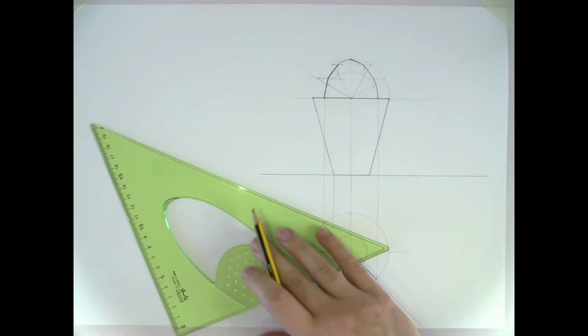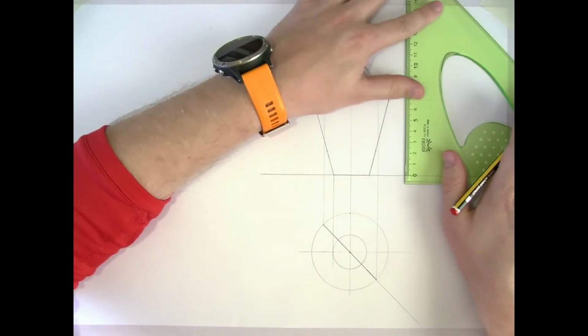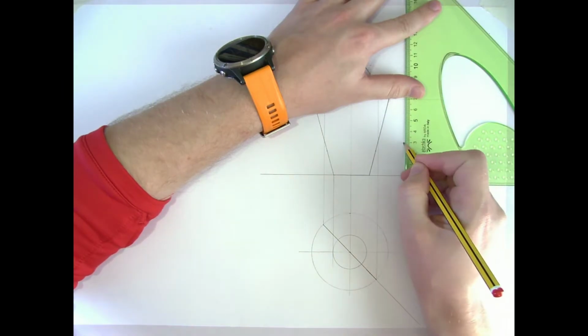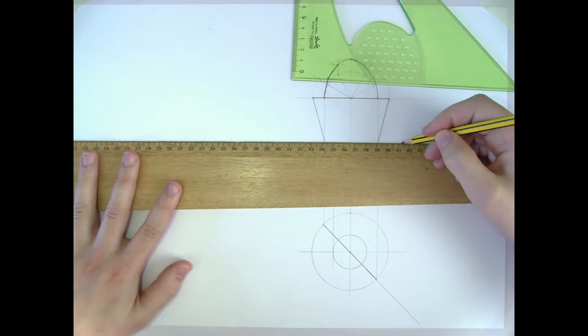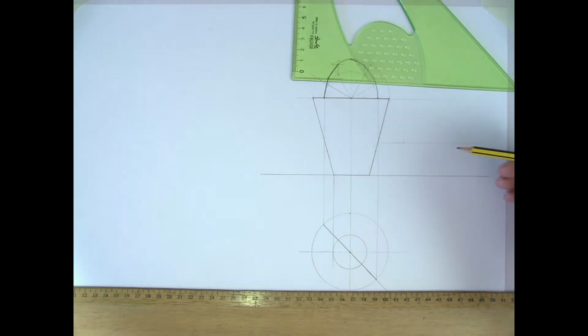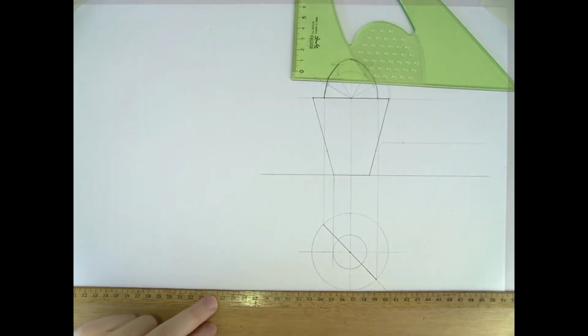So if we were told that it's radius 30, I'm going to draw a line that is 30 millimeters above the ground line, above the XY line. And everywhere along that line, I could position a sphere that would be in contact with the ground. That's radius 30 in contact with the ground.